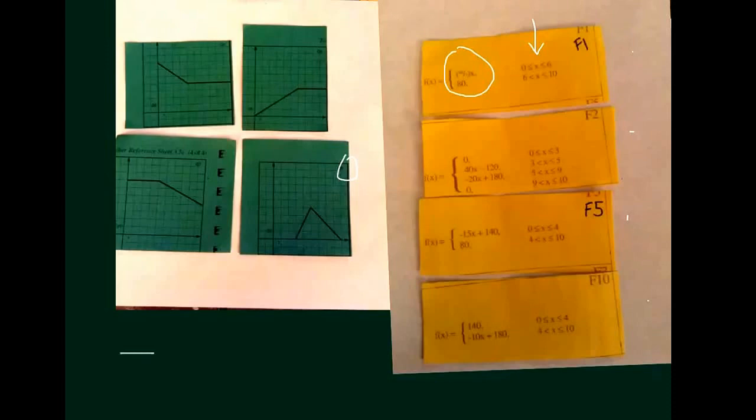So positive, the graph is going up. It's a positive slope. You see something like this where it just says 80. So if it's a constant, that means the graph is flat. And then I see like this one. See how that's a negative 20. If you have a negative slope, the line will be going down.